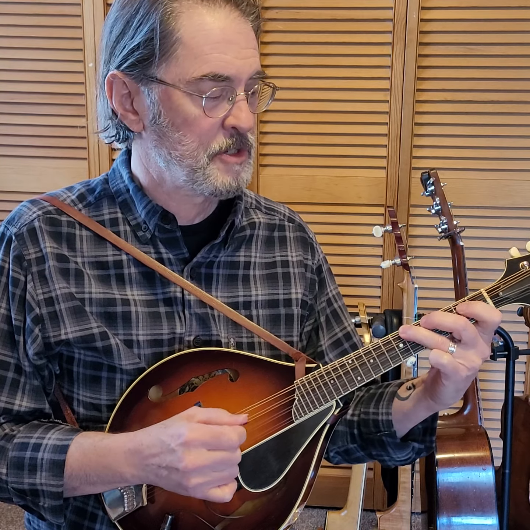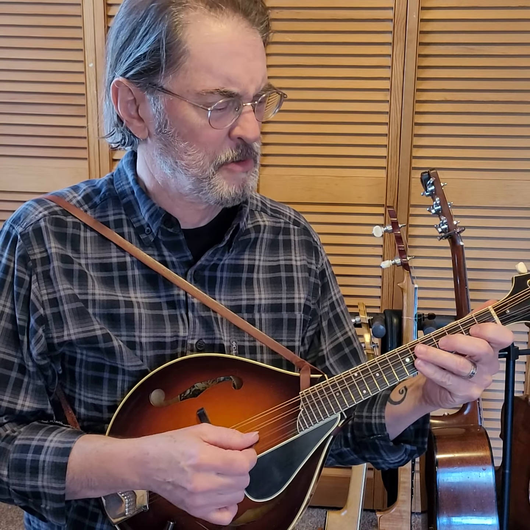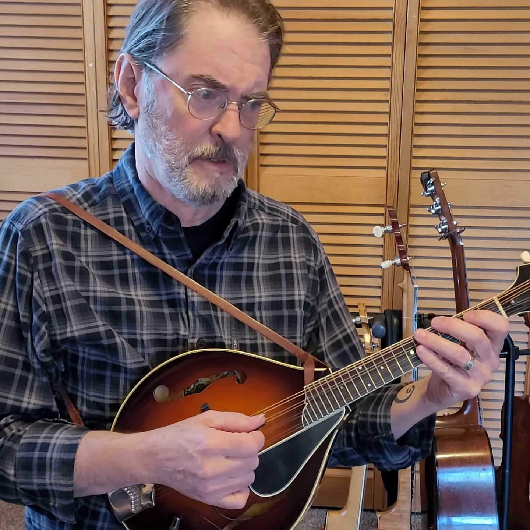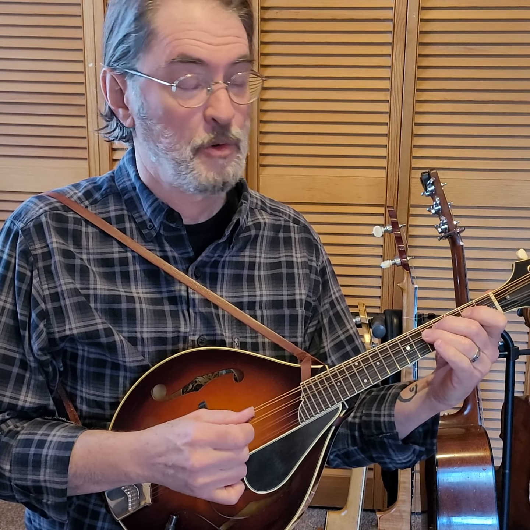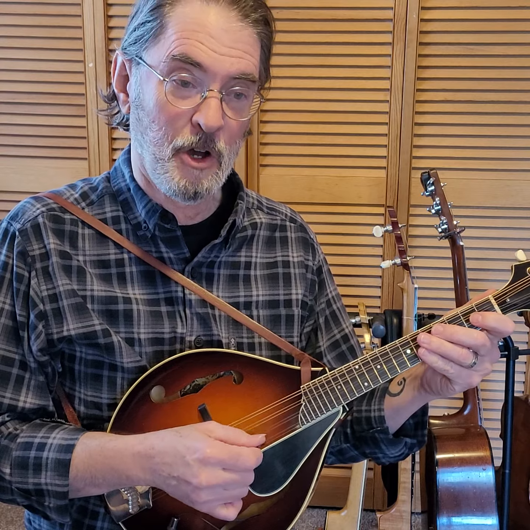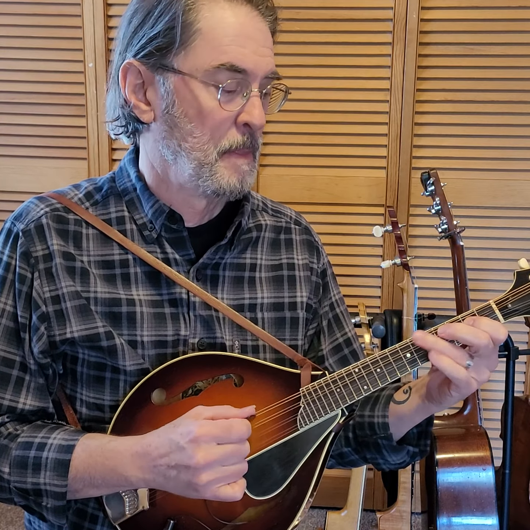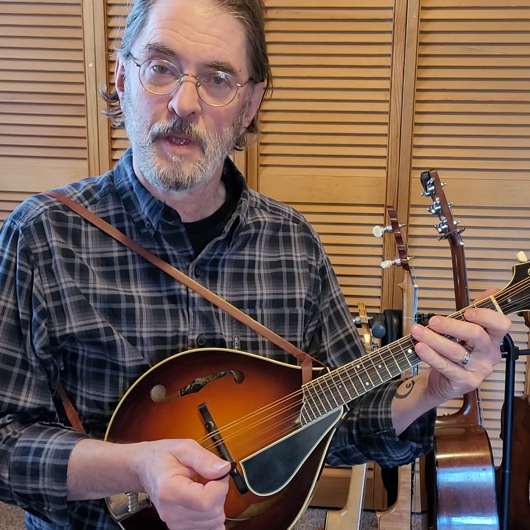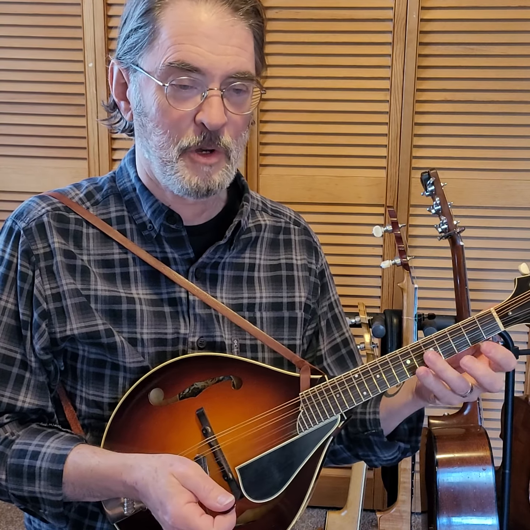So 2, 4, 6, 2, 4, open. Did I say earlier that there was an open in there? No, we're skipping that open D string just to make sure. 2, 4, 6, 2, 4, open. And then open, 2, 4, open, 2, 5. And there are your pentatonic scales in the key of G and the key of A, 2 octaves each.